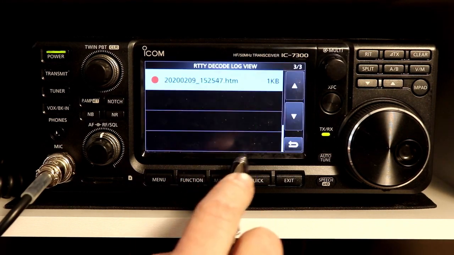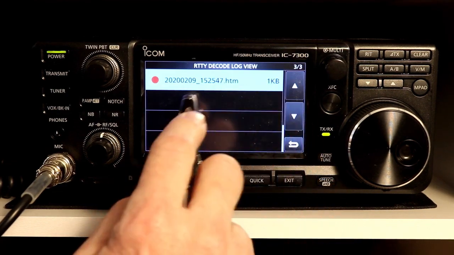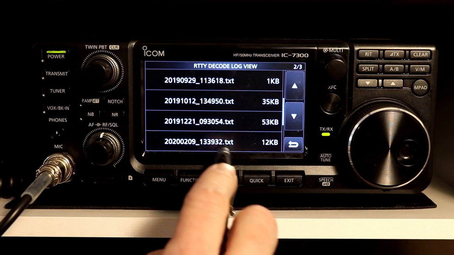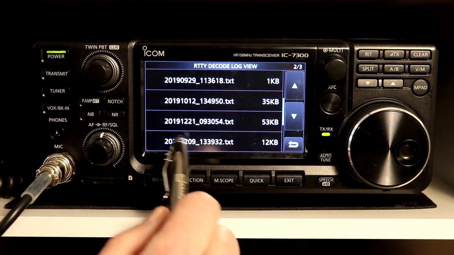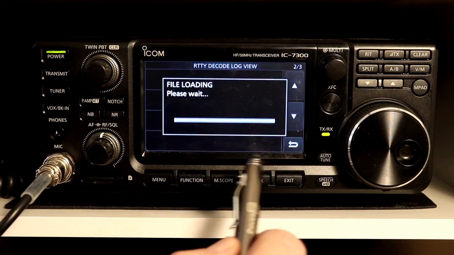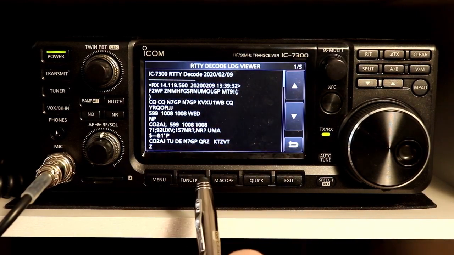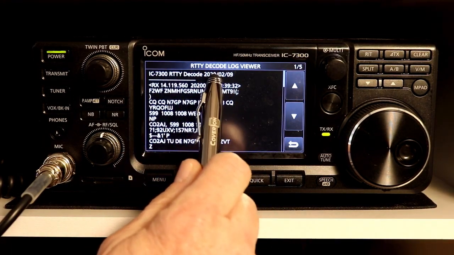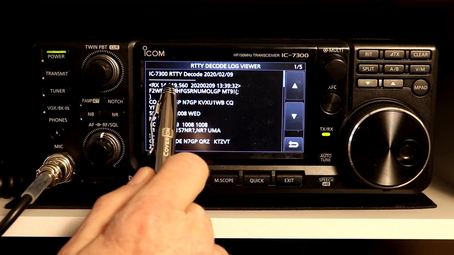Log view lets you look at logs that are currently on. So I just changed it, and you'll see this is an HTML file. The previous ones that I was logging were all text files. So we'll just look at the one that was right before here. And you can look at it on the screen. Of course, you can look at these on your computer. And you'll notice it tells you it's a 7300 RIDI decode, what the date was. And then here's that timestamp and frequency stamp.